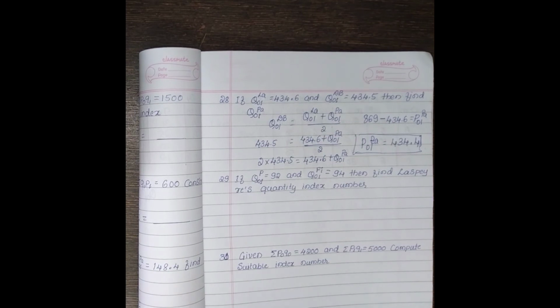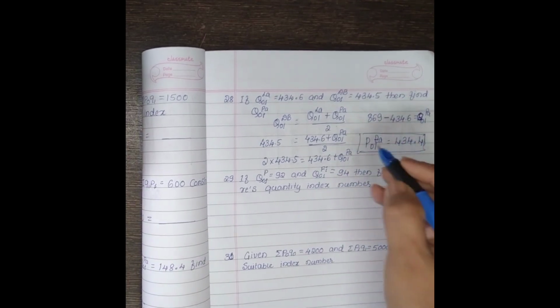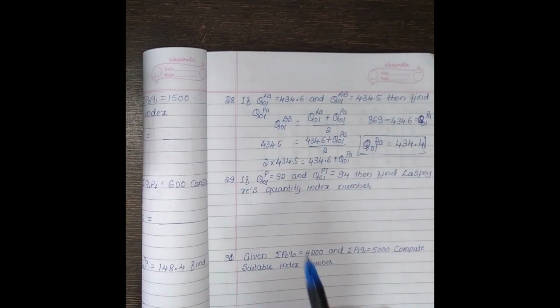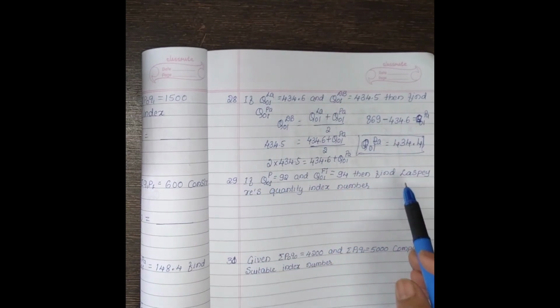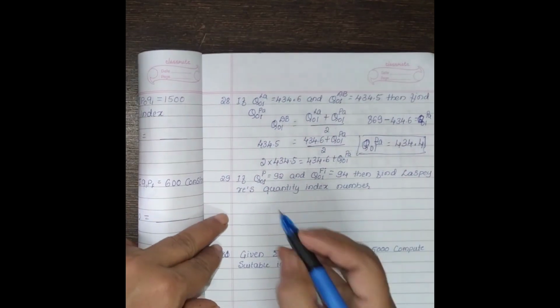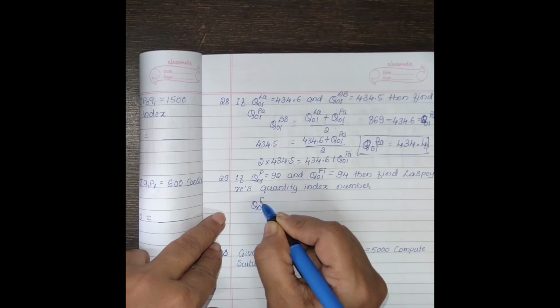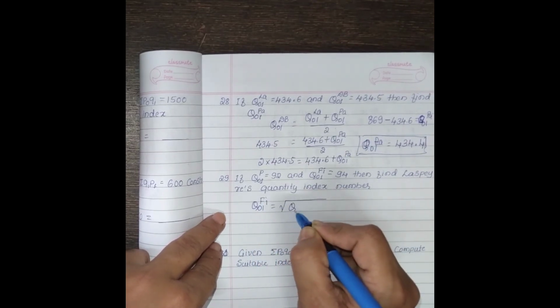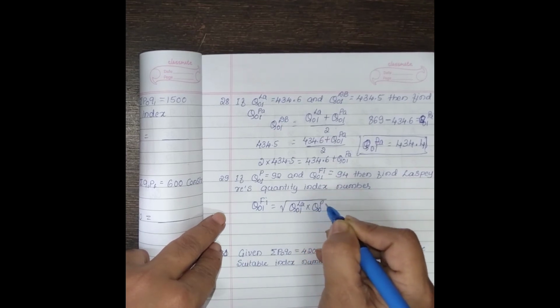This is not past days, it is a quantity index number. Here the past days and Fisher's index number is given. Then you have to calculate the last year's quantity index number. Q01 of Fisher's is equal to the square root of Q01 of last year's into Q01 of past days.